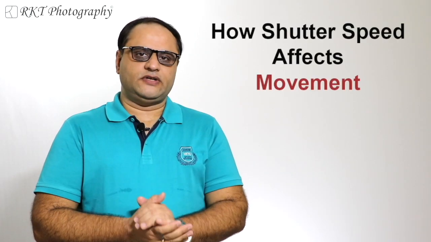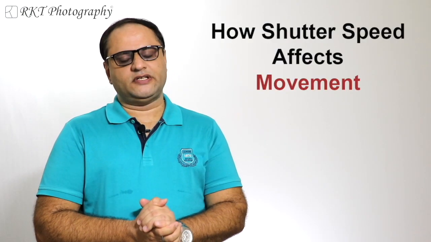And on the other hand, when you decrease your shutter speed, it will create a motion blur, or some motion will be created, and more and more light will be falling on the sensor. Hope I have made the concept very clear with the video and with this image. Now next we will discuss how shutter speed affects movement.